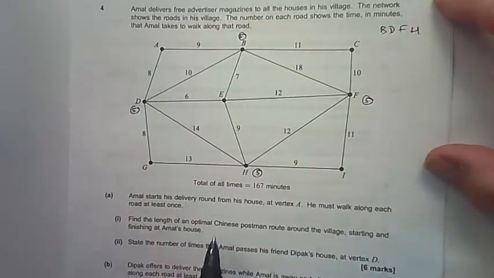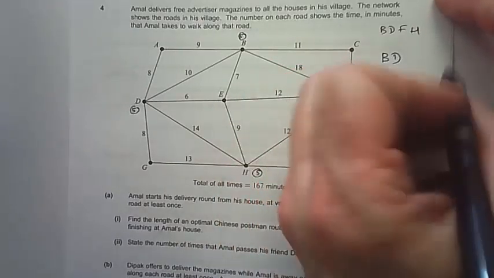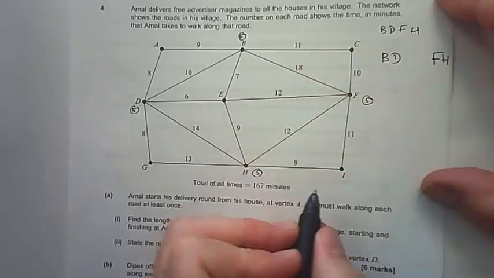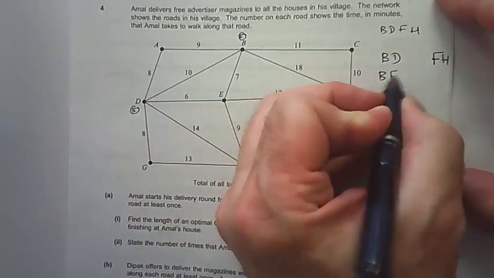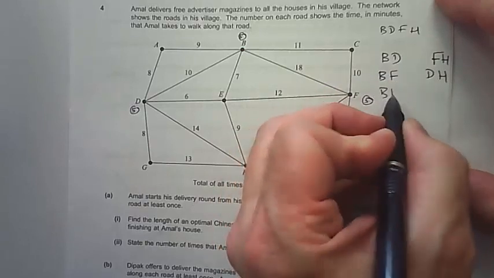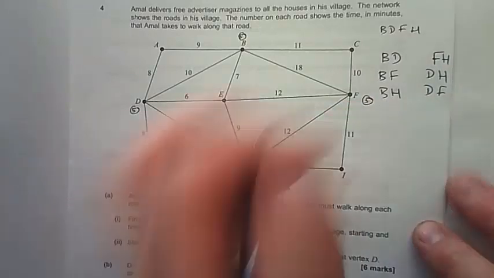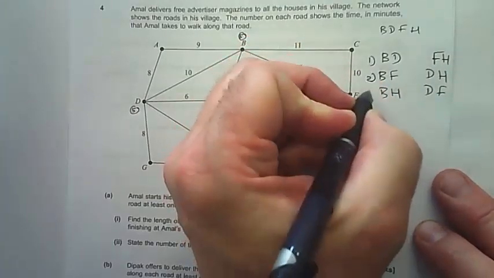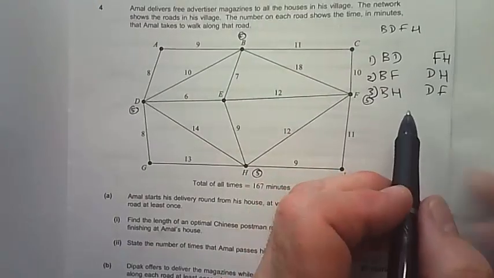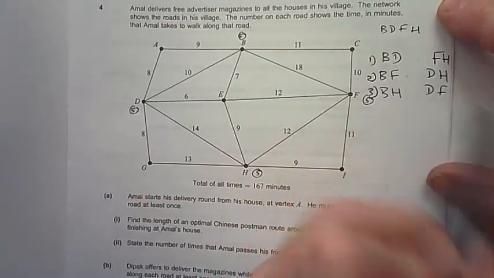The next thing we do is we pair them. So if I write B with D, that means that F must go with H. If I write B with F, then D needs to go with H. And if I write B with H, then D needs to go with F. 1, 2, 3 different possible pairings. We now look for the shortest routes between each of these pairs.